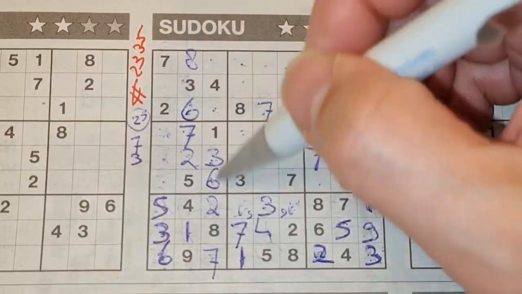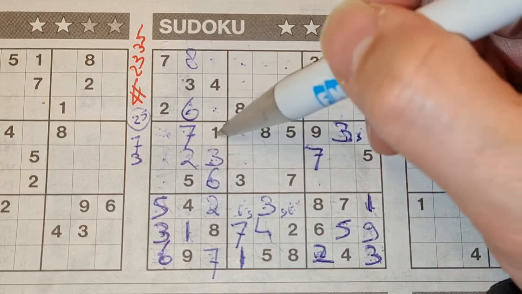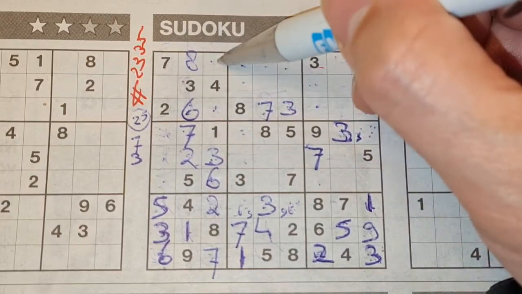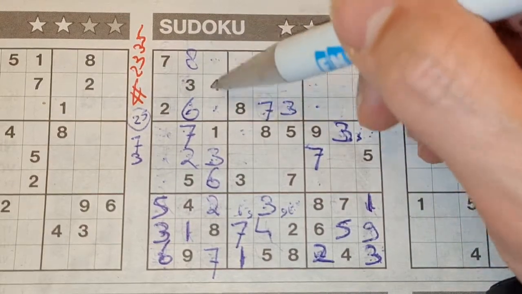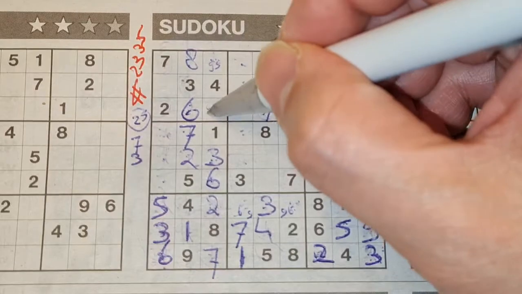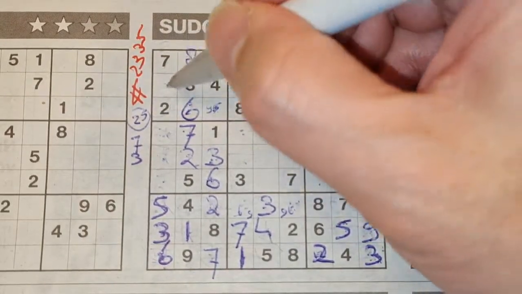Two numbers left in this third column, the 5 and the 9 are missing. Let me mark those two boxes. That means one box left in this big square for the number 1.